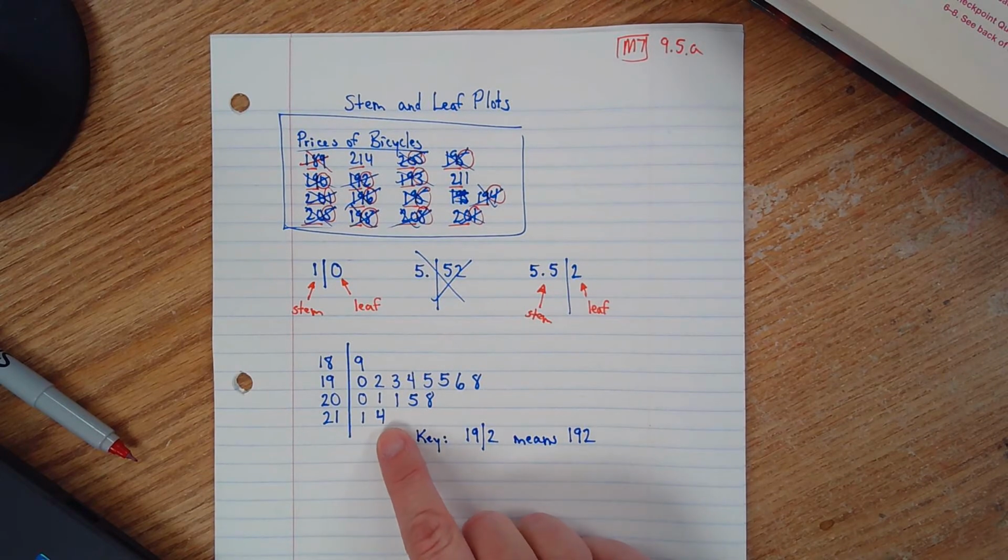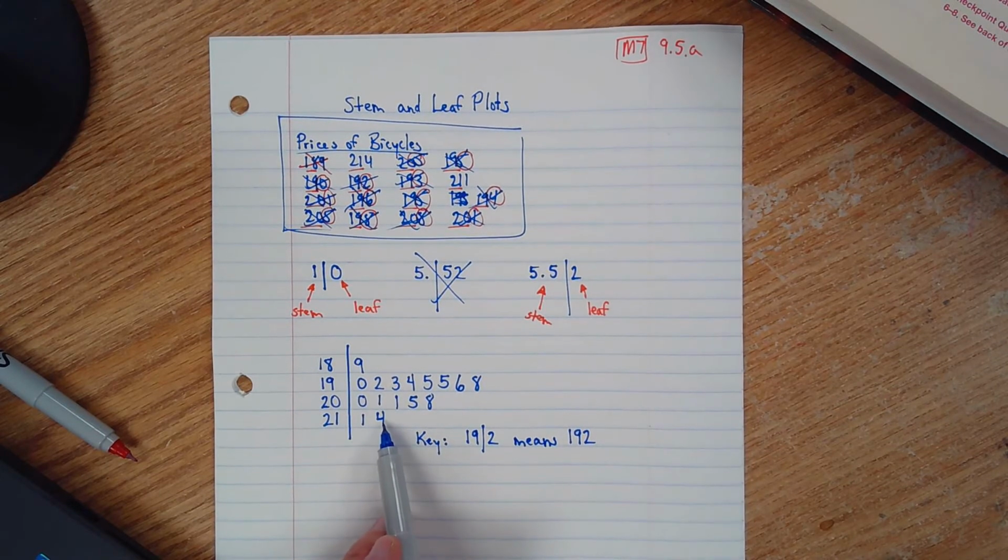So this number right here, we would read this as 214. Because it's the 2, 1, and then the 4. This would be 205 because it's the 2, 0, and then the 5. This is 189 because it's the 1, 8, and then the 9.